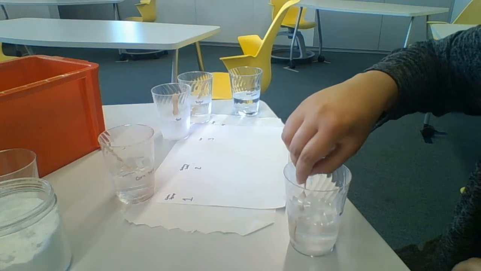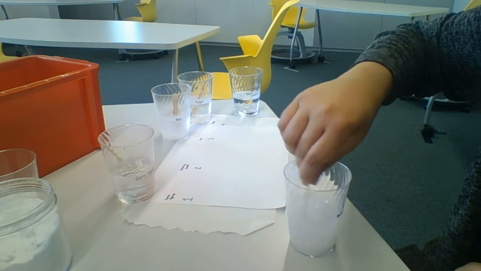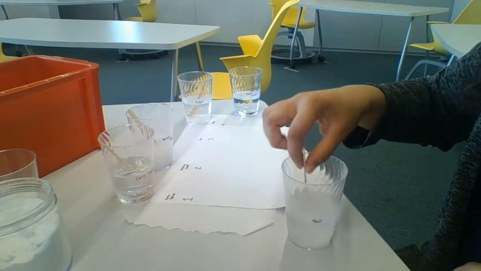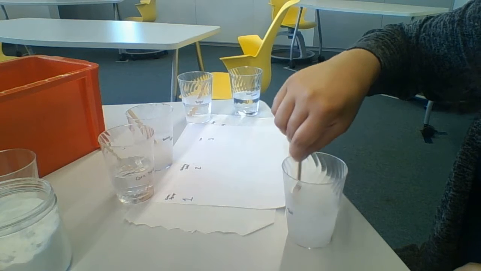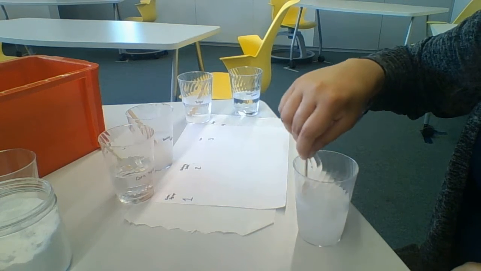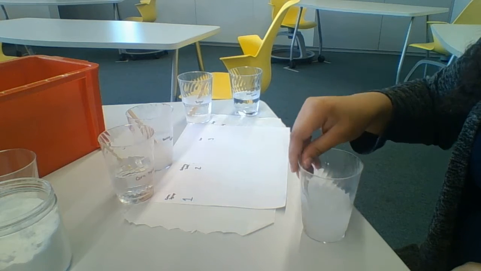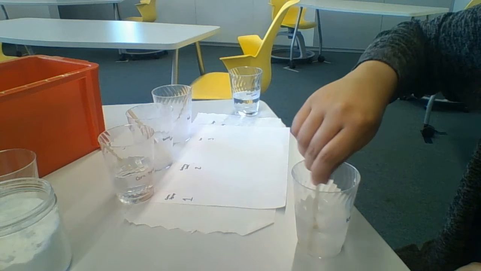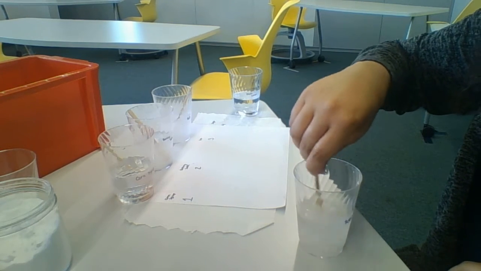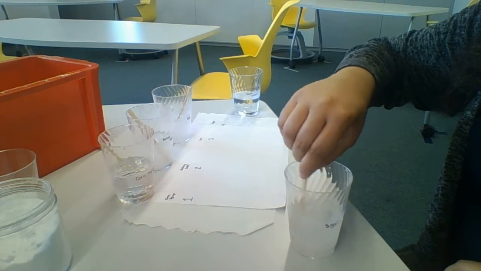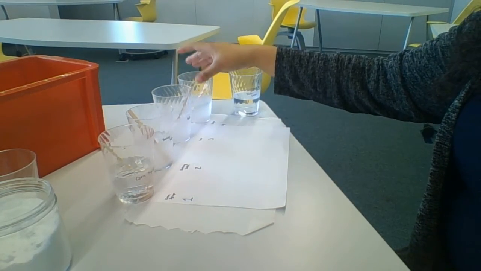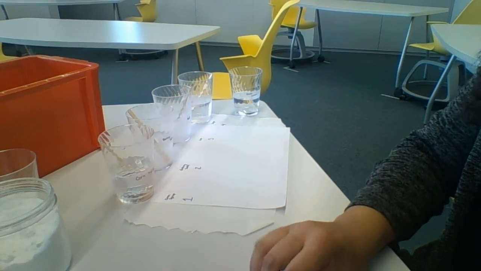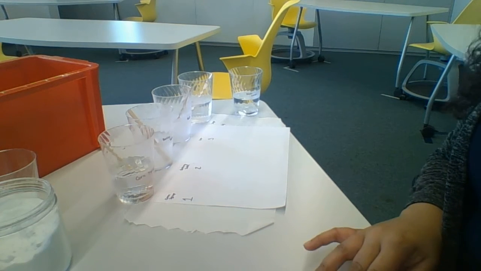Go ahead and mix the baking soda with the water, the salt in the water, the sugar and the water, and I forgot to put the stick in the plain water. You guys don't need it, but let's just be fair with all the cups.